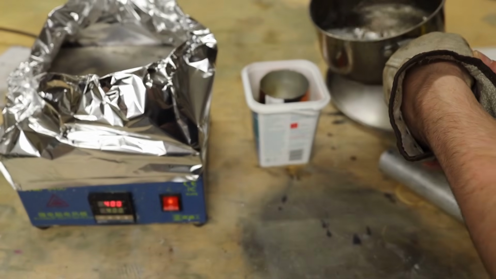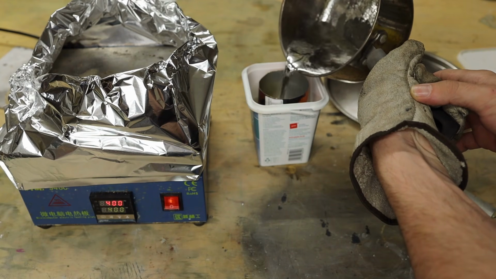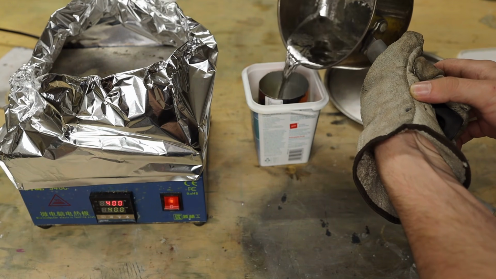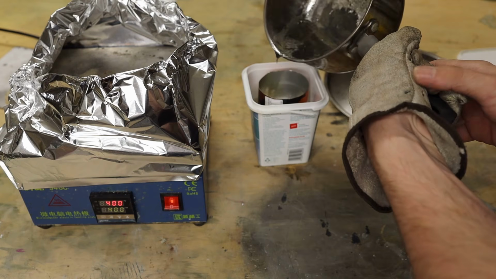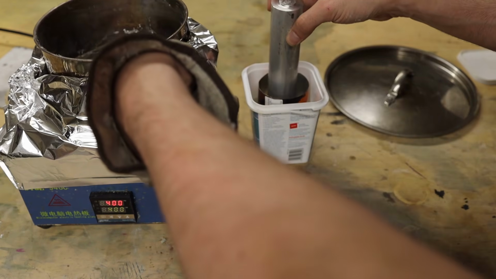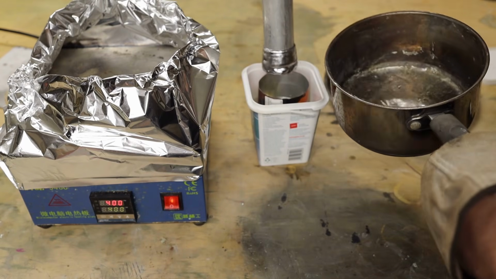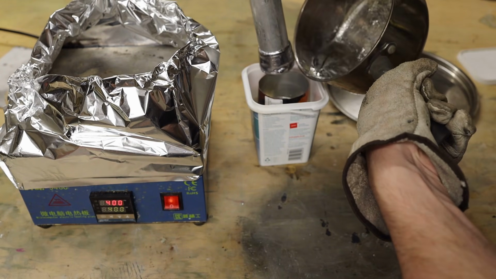It's very heavy. There we go. Now if I just stick this guy in, that's not enough. Okay, probably needs all the lead, to be honest.